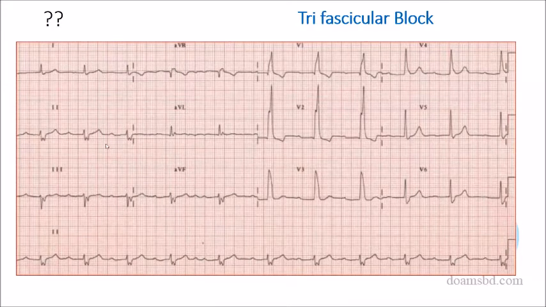And then, are there any features of the right bundle branch block? What do you see? V1, wide V1. It could be, right? There's a slurred S also, Dr. Karishma. We cannot ignore whether it is right bundle or not. Slurred S is also another component. So there is a right bundle branch block. So common bundle block, right bundle branch block.